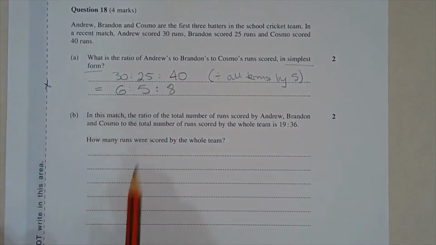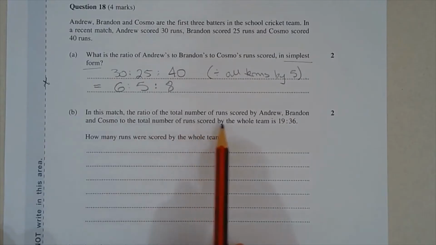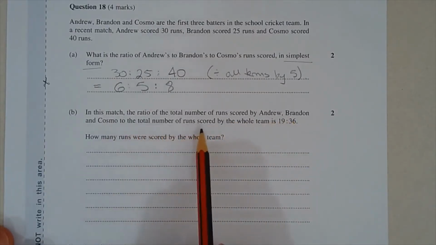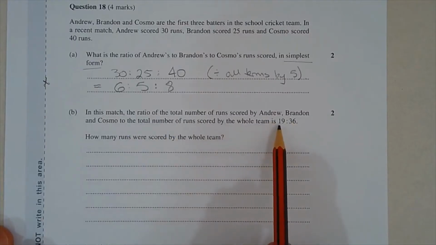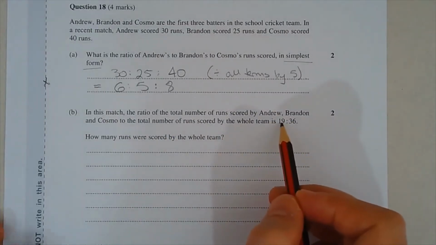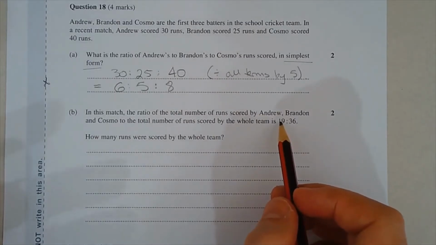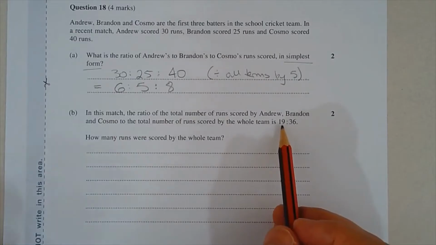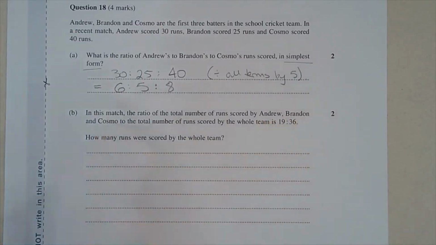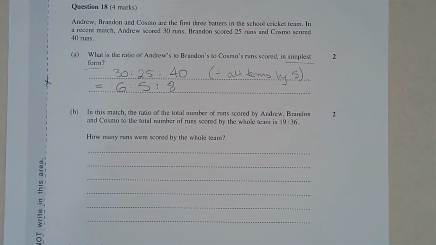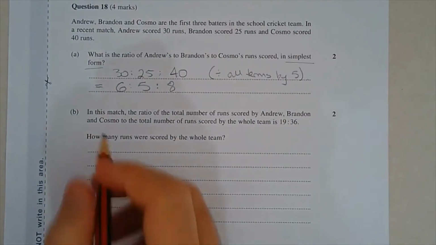Now part B. In this match, the ratio of the total number of runs scored by Andrew, Brandon and Cosmo to the total number of runs scored by the whole team is 19 to 36. So this 19 here is the term that refers to the runs scored by Andrew, Brandon and Cosmo. So for every 19 runs scored by these three players, the whole team has scored 36 runs. So the first thing we need is the total number of runs scored by Andrew, Brandon and Cosmo.